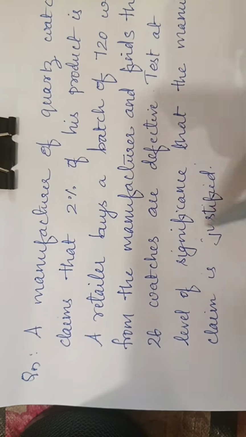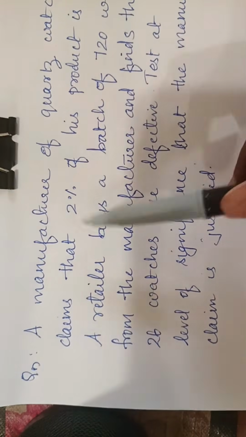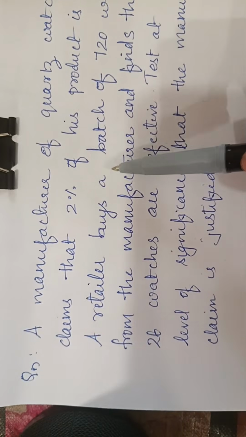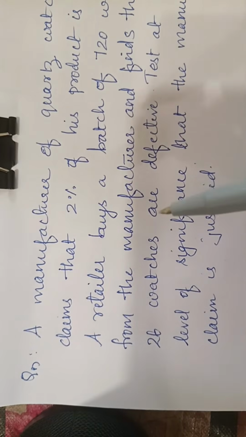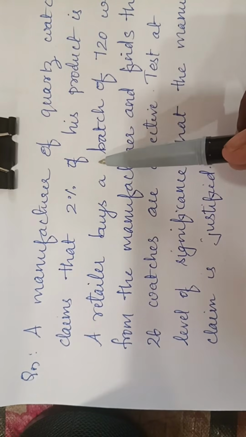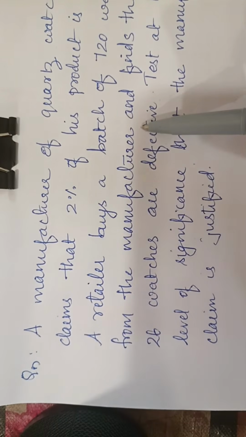So here we have to test the population proportion, because you are given that a quartz watch manufacturer is there, and out of these quartz watches, some of his products are defective. So the total population is divided on the basis of defective items and non-defective items.